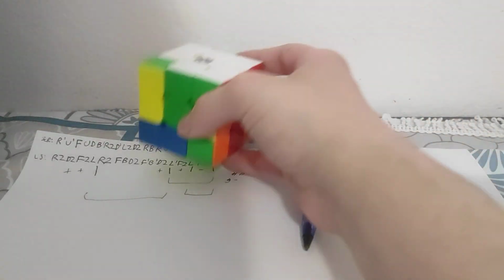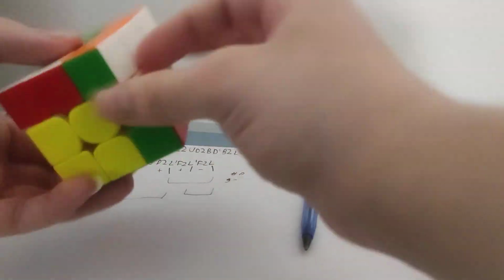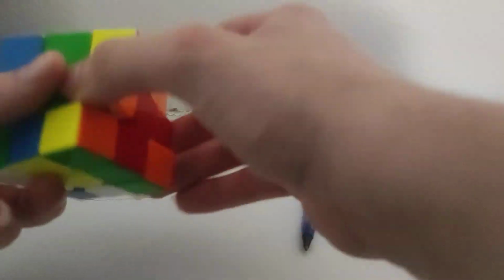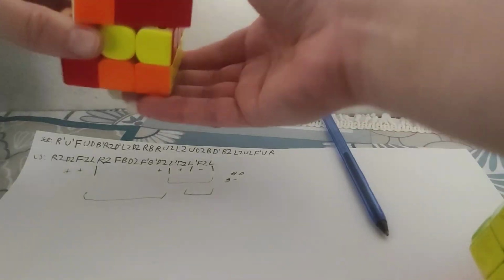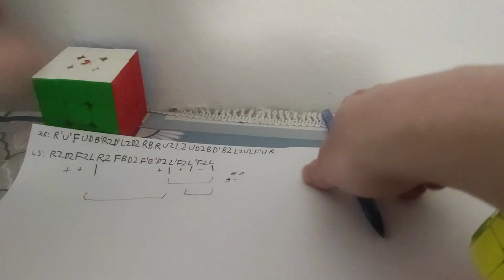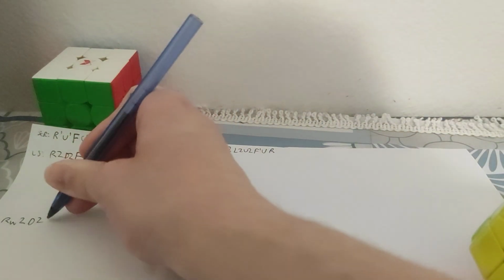That didn't work. Wait, let me get another cube. Let me just check whether the solution that I found is right. I think I made a mistake in backtracking or something. So basically, the solution I found is widening this R2, then we have to widen this R2, then we need to widen this L prime. L prime F2 L wide. Yeah, that solves it. So the final solution is R wide 2, D2, F2.